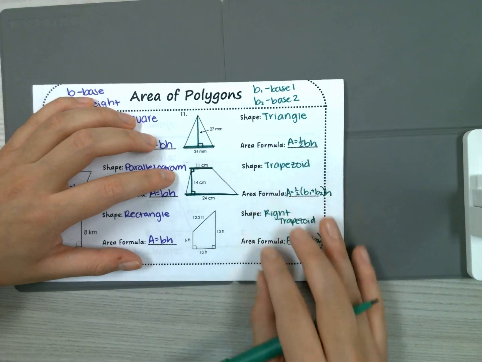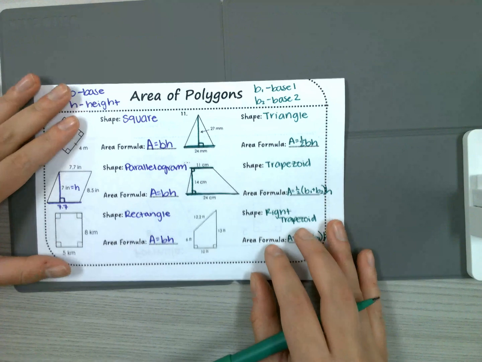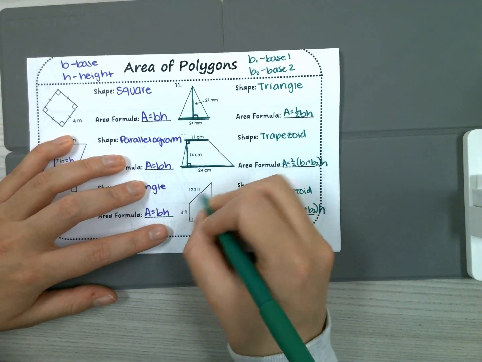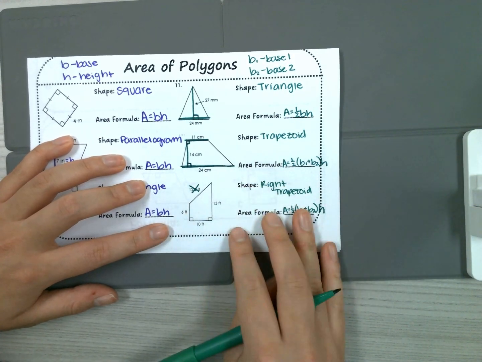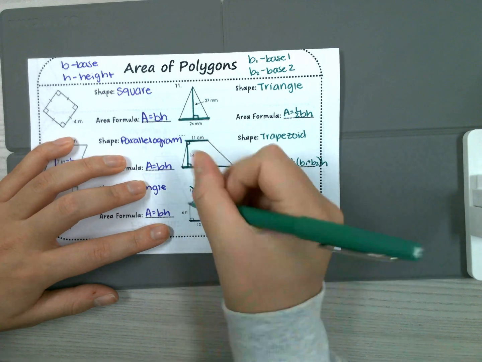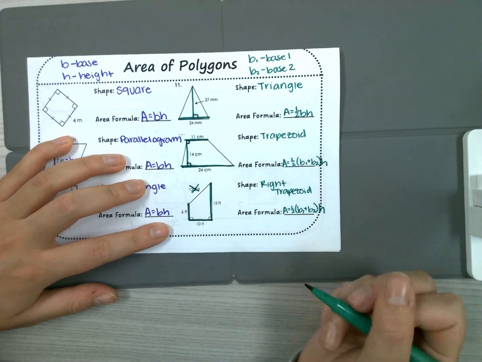So again, for trapezoids, think of the height as the distance between the two bases. Now, the right trapezoid is slightly different. This number right here is not a straight line. It does not create a 90-degree angle, so it's actually meant to confuse you. The real height here is 10, as it stands between the two bases, which are 6 and 13.